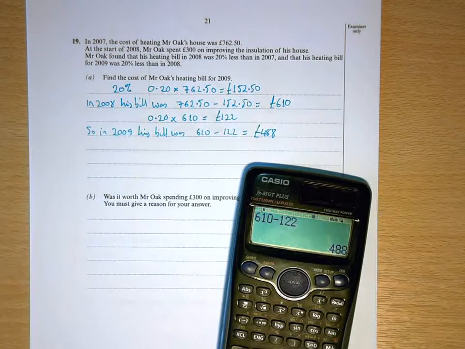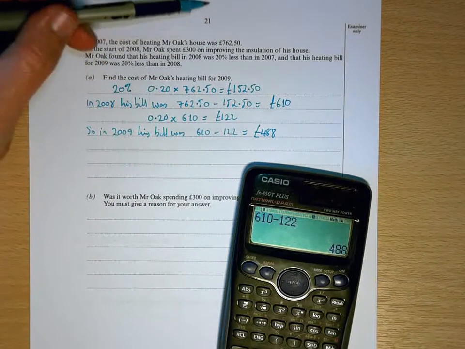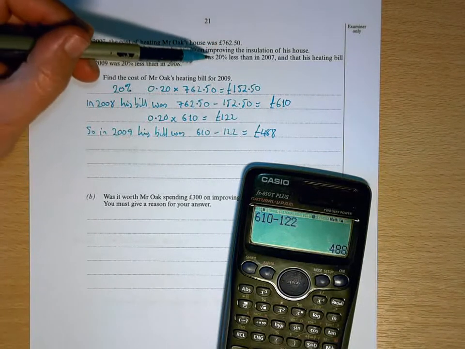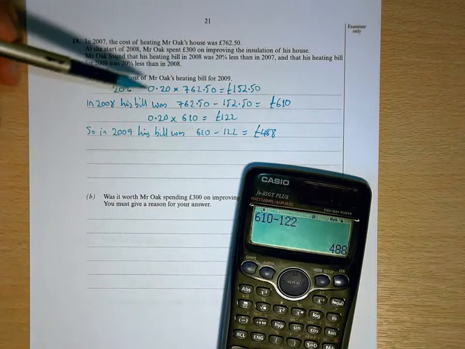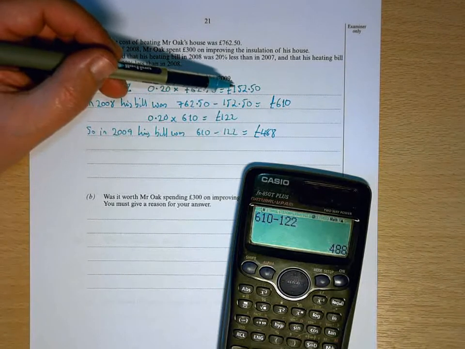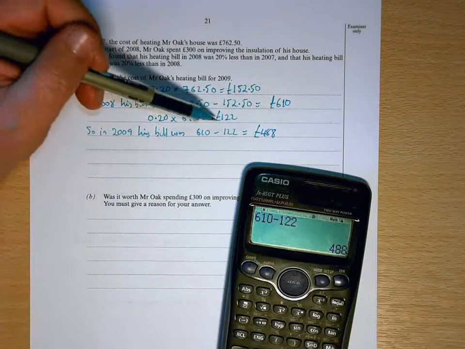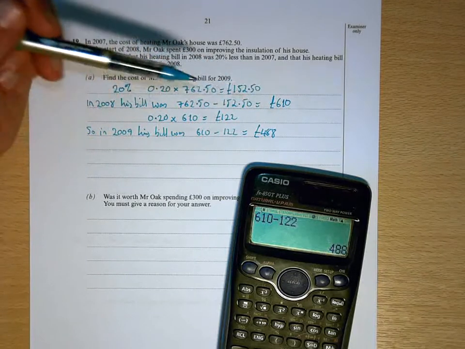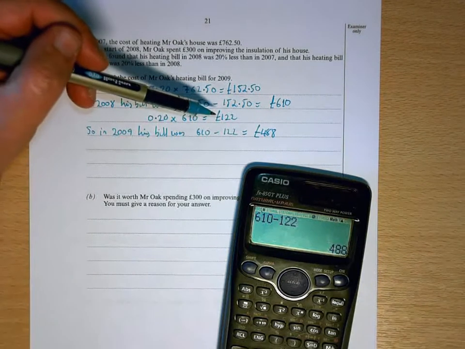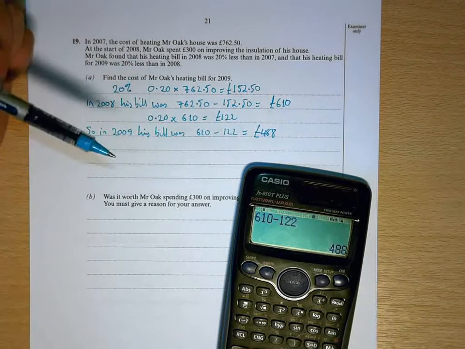Let me just talk you through that again. In 2007, his heating bill was £762.50. In 2008, it was 20% less than the previous year. So 20% of £762.50 is £152.50. That's how much less it was going to be. So that's how much he saved. His bill in 2008 was going to be £610. Then the following year it was 20% less again. So we find out what 20% of 610 is, £122. So in 2009, it's the cost of the previous year less another £122, £488.